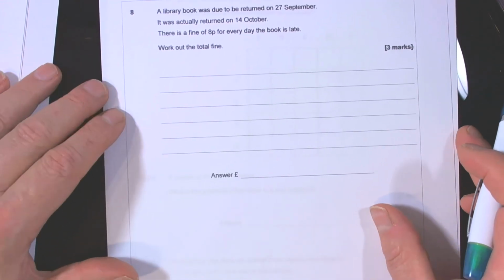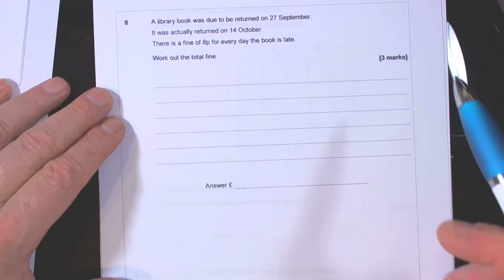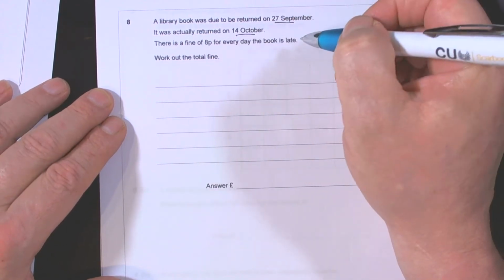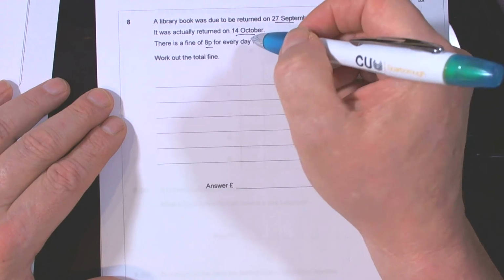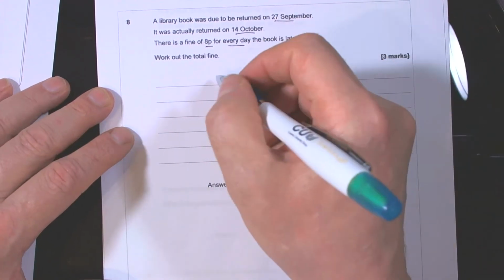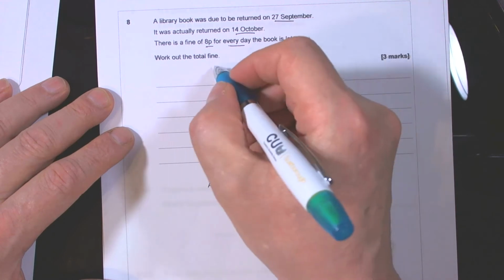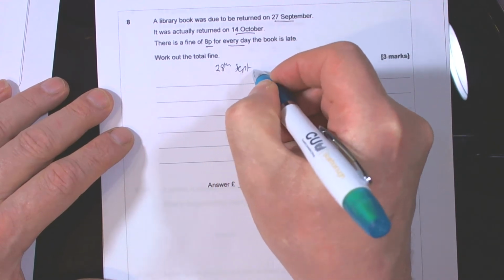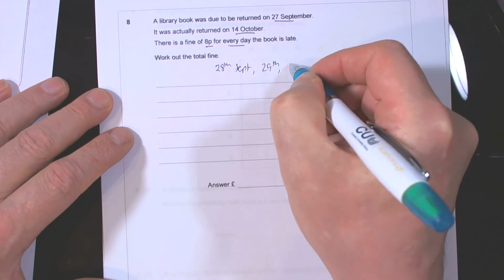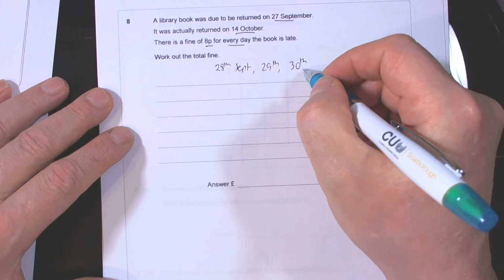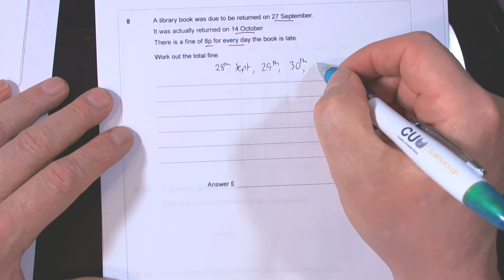Okay, so a library book was due to be returned on the 27th of September. It was actually returned on the 14th of October. There's a fine of 8p for every day. Work out the total fine. Okay, so it was late on the 28th of September, the 29th, the 30th, and really it comes down to our months. So after the 30th there is no 31st.